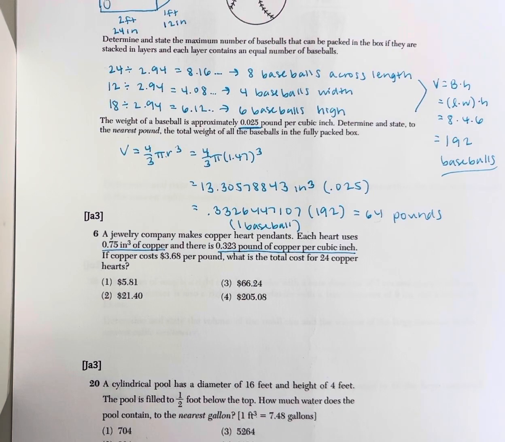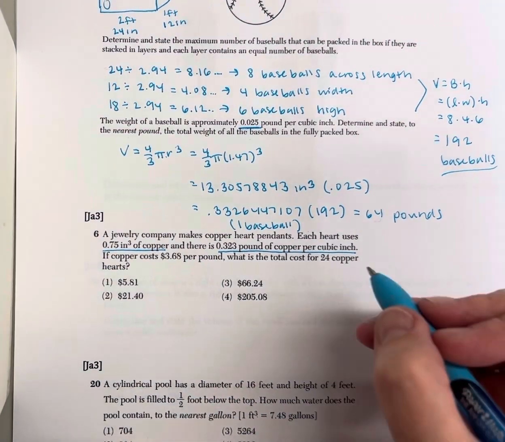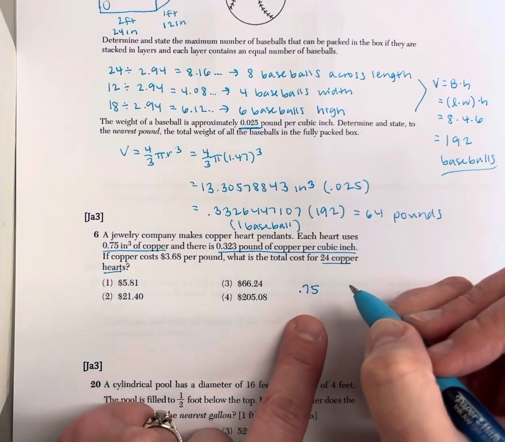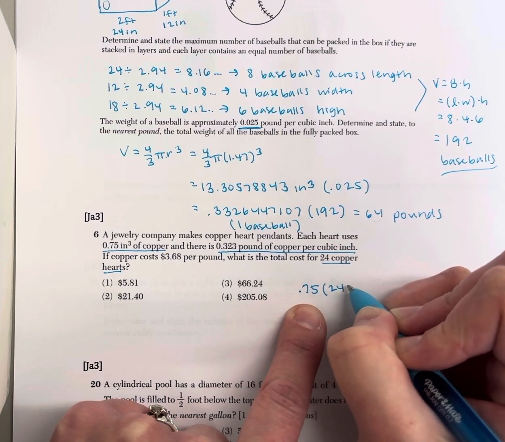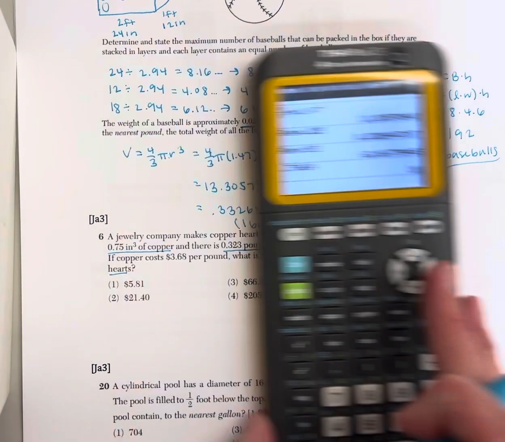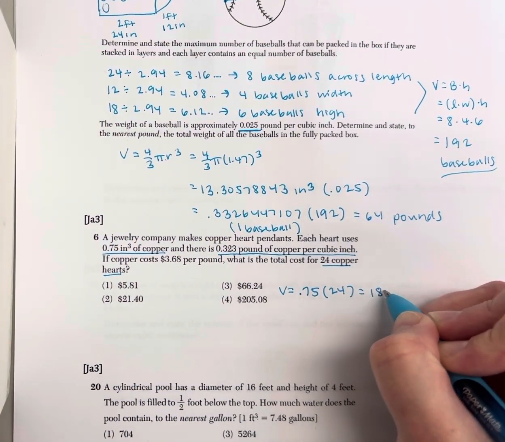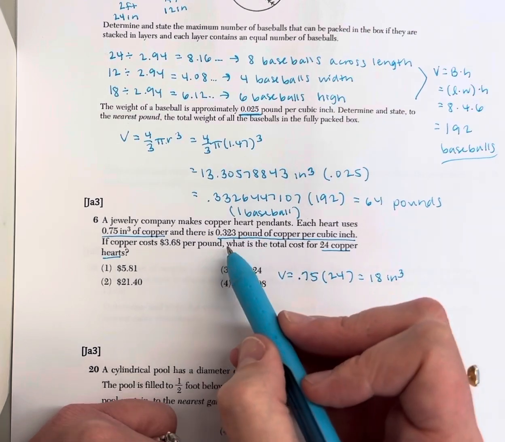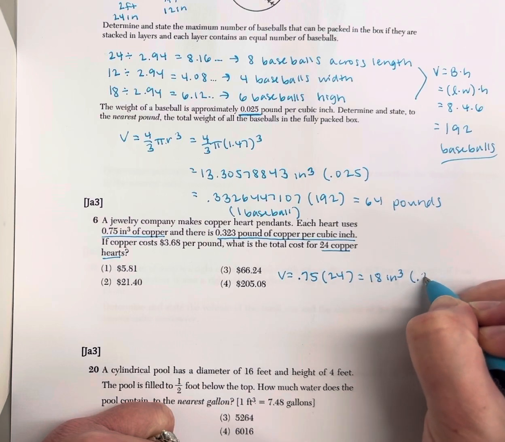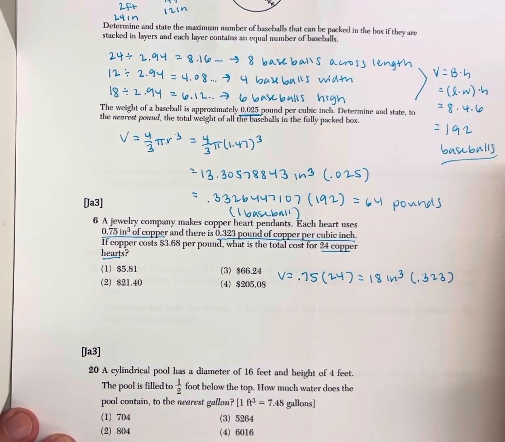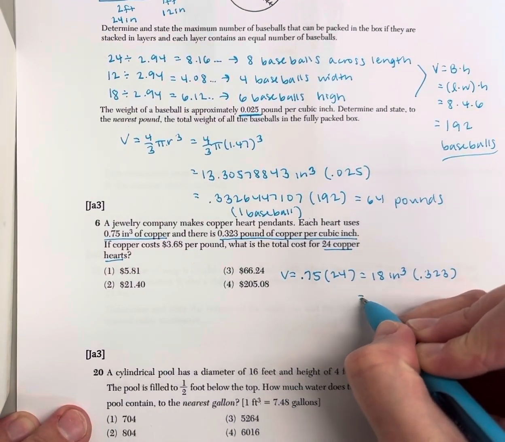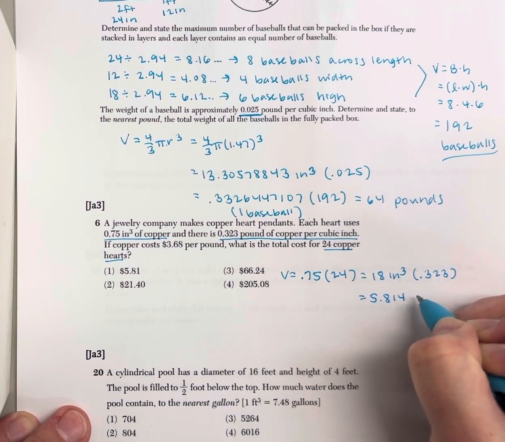So first, let's figure out how much. We've got 24 copper hearts. So we've got 0.75 for the volume for one copper heart. So for 24, that's 18 inches cubed. Now there is 0.323 pounds of copper for each cubic inch, so that would give us 5.814 pounds.